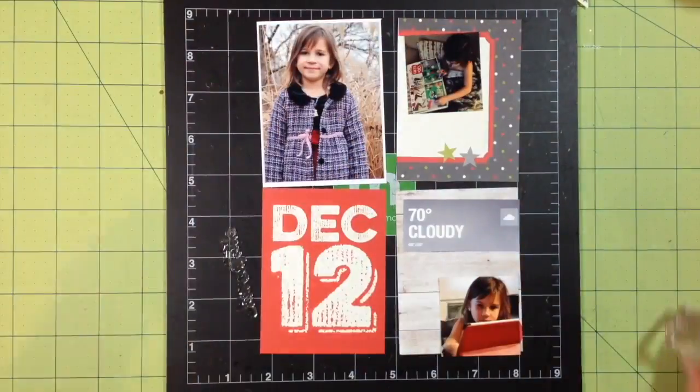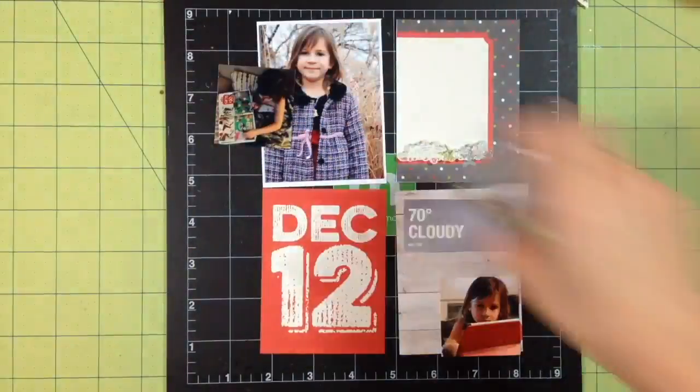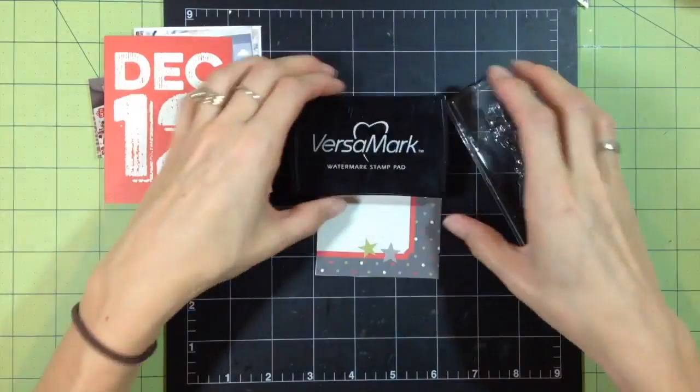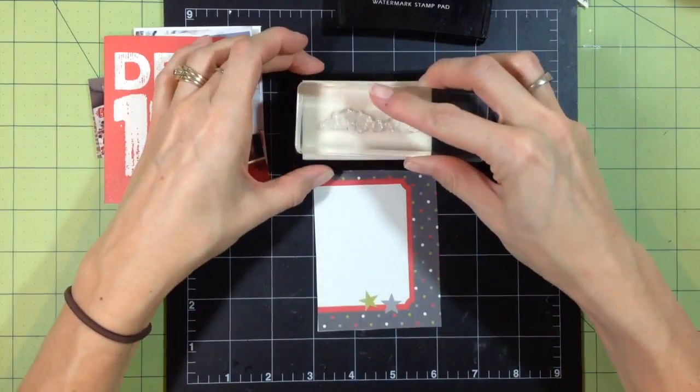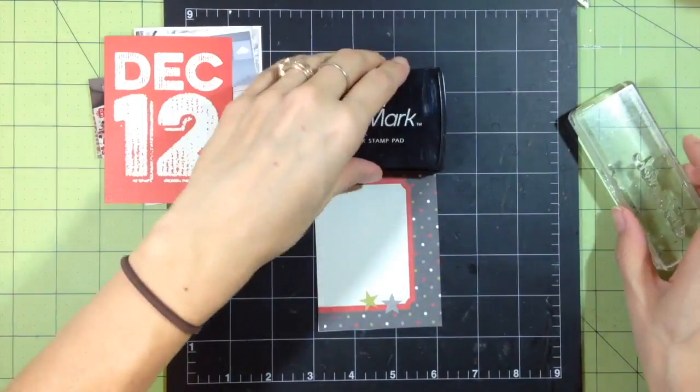I think I was trying to figure out some other things that I could maybe put on, but I ended up just going with the phrase. So I'm going to stamp that down using my Versamark. And like I said, that silver embossing powder, and that card will be good.